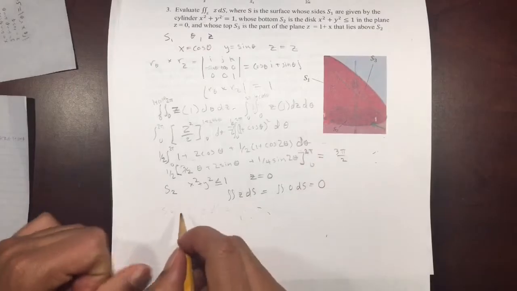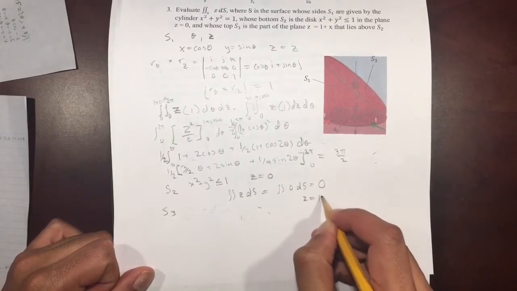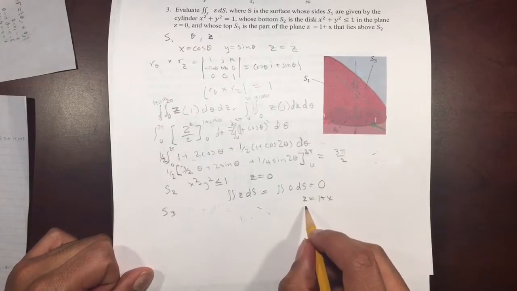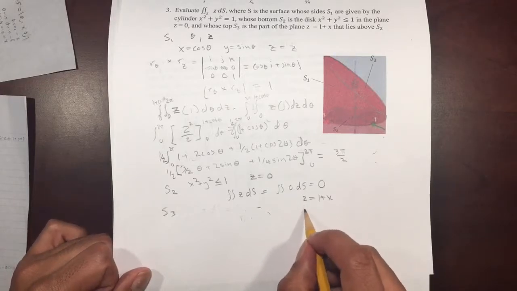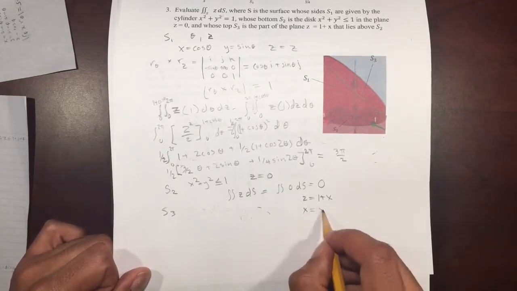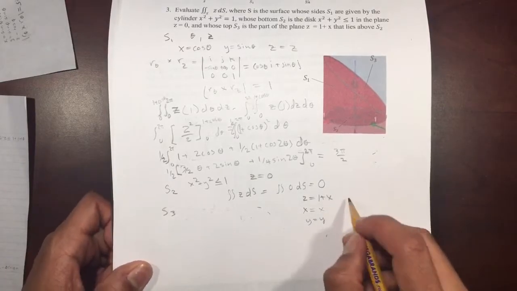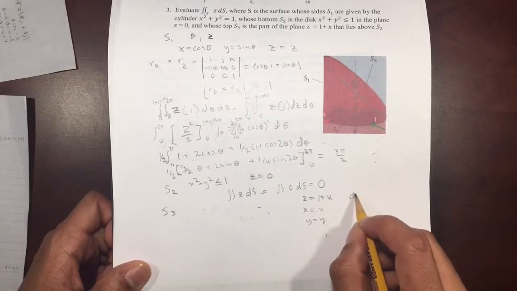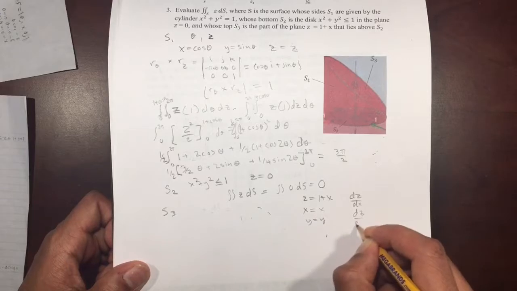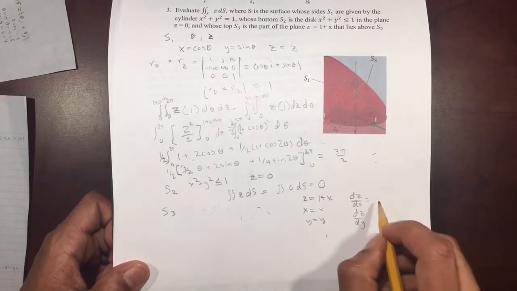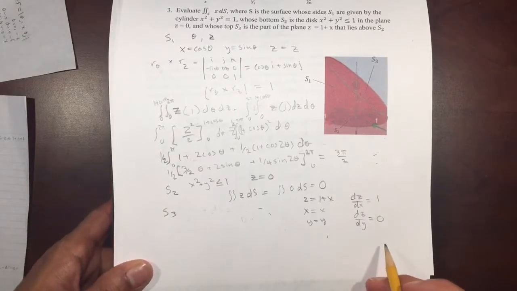be 0. Now for side 3, we're going to be using the equation z equals 1 plus x, so that's going to be equal to z, and then x is going to be equal to x, y is going to be equal to y. And so what we do with that now is we take the derivative, dz dx, as well as dz dy, and we are left with 1, and dz over dy is equal to 0.